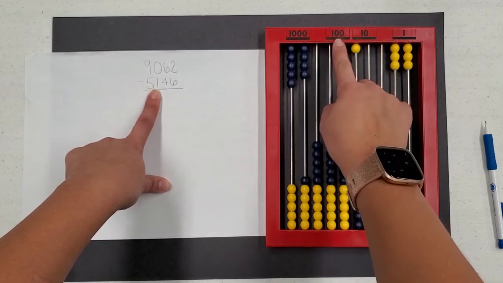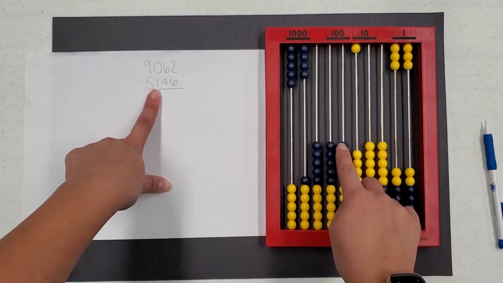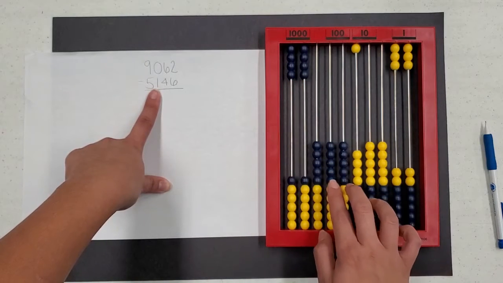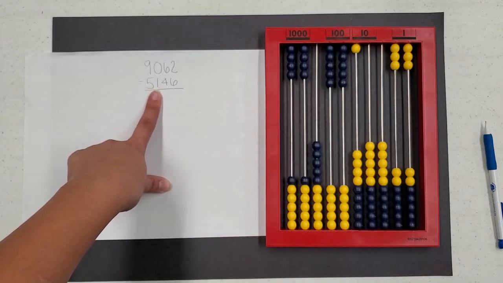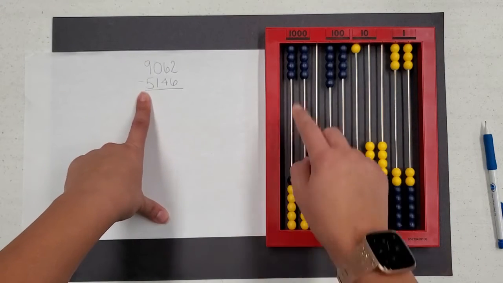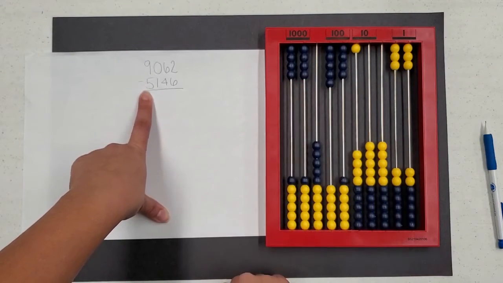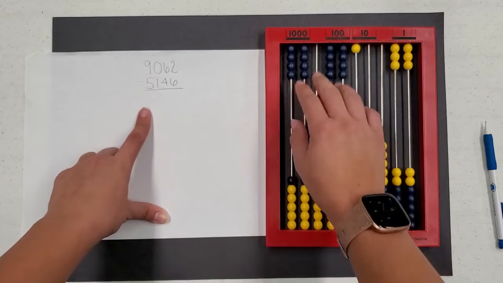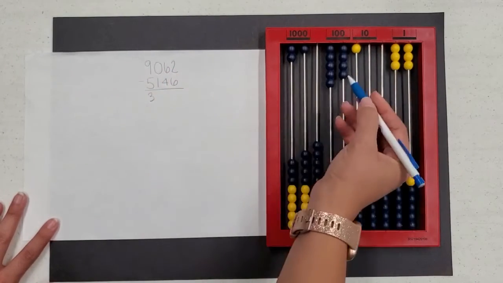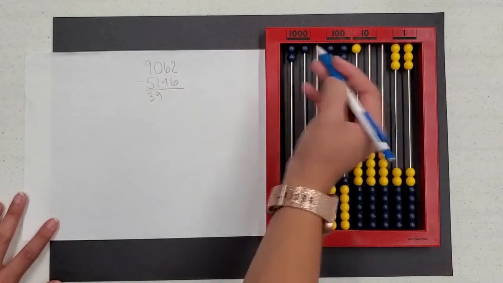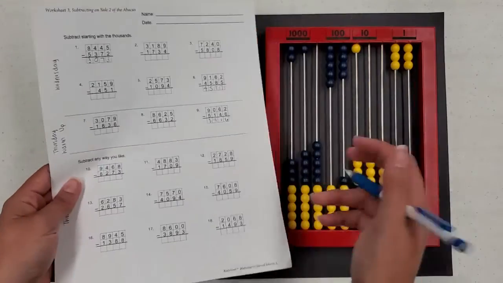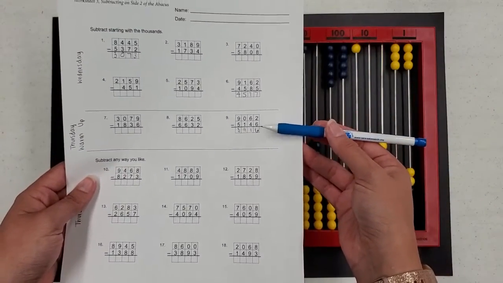Now our hundreds. Well, we don't have any beads, and we need to subtract 1. So we're going to take 1 bead from our thousands to make 10 hundreds. Now we can take 1 bead from our hundreds. And we're going to take from our thousands place. So we can take 5 from 9. And our answer is 3,916. If you notice, it was the same problem that you did on your warm-up. And we got the same answer too.